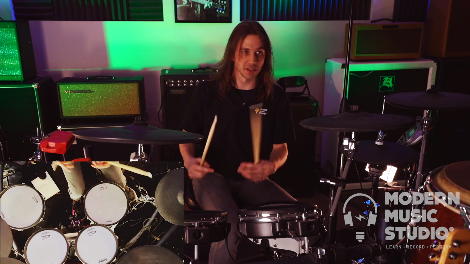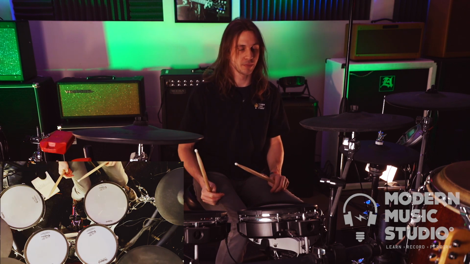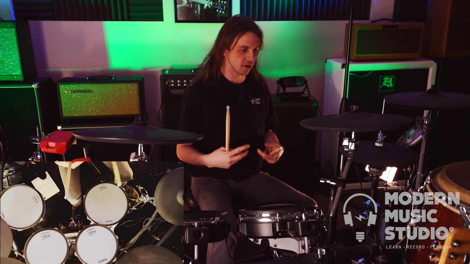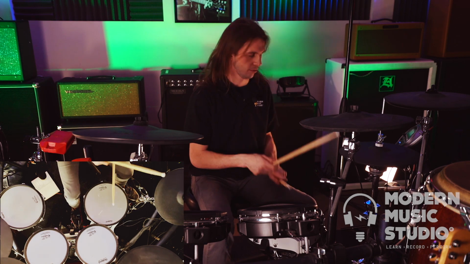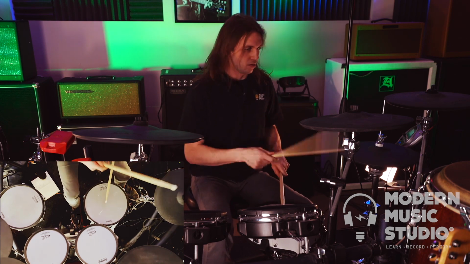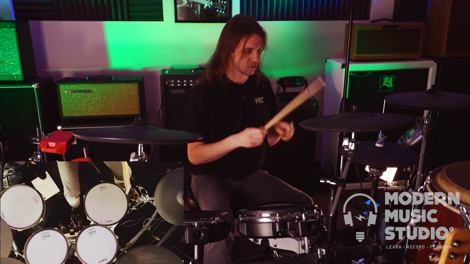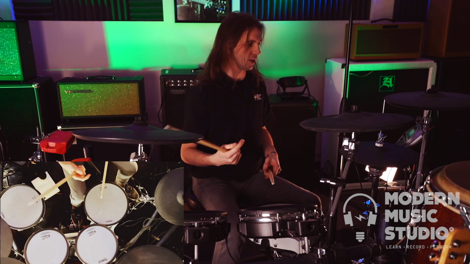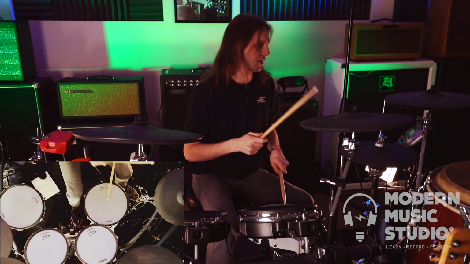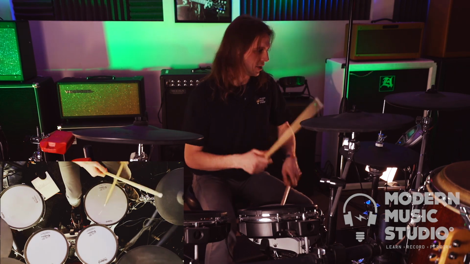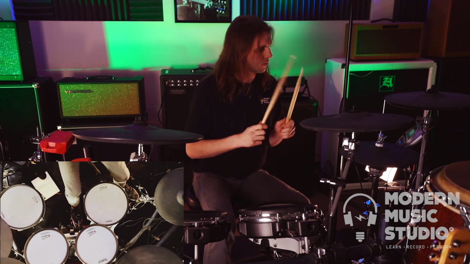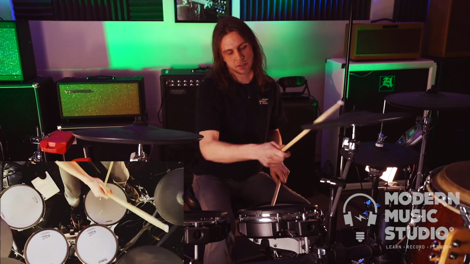Next one I have is 6/4. So we're just adding one quarter note per bar. If we've got our 4/4 bar, 6 would be 1, 2, 3, 4, 5, 6. 1, 2, 3, 4, 5, 6.